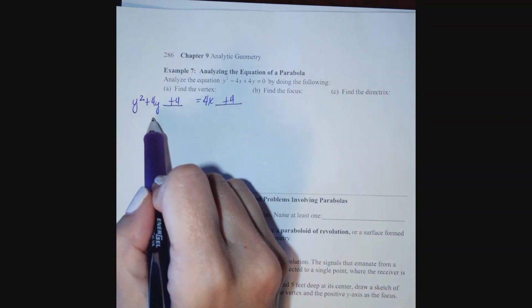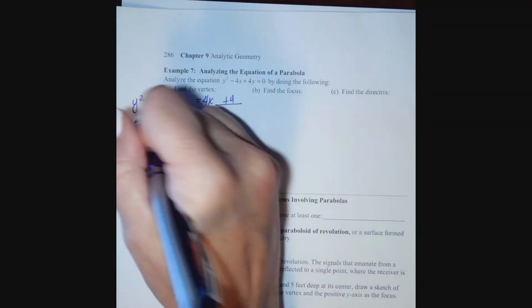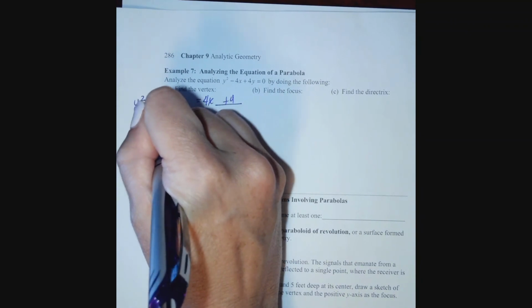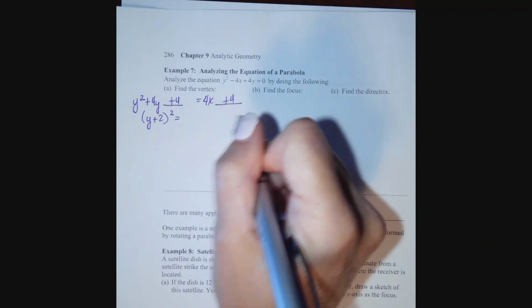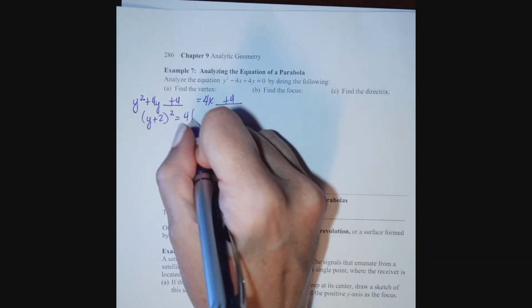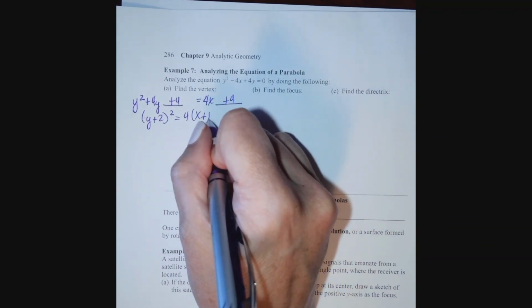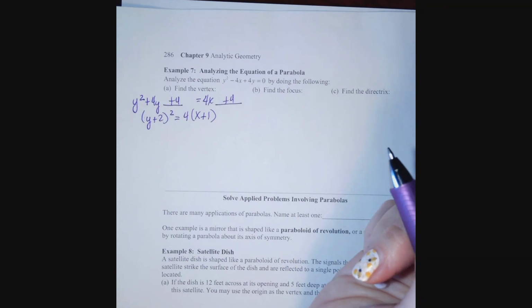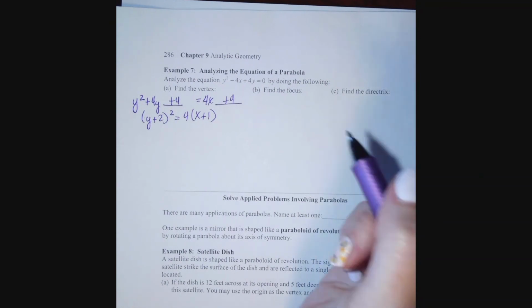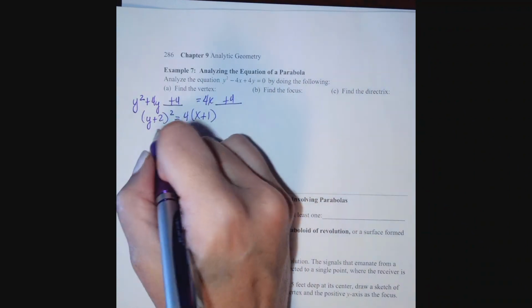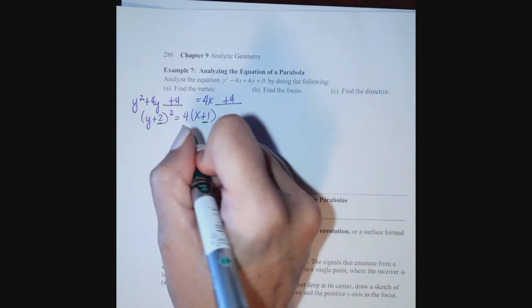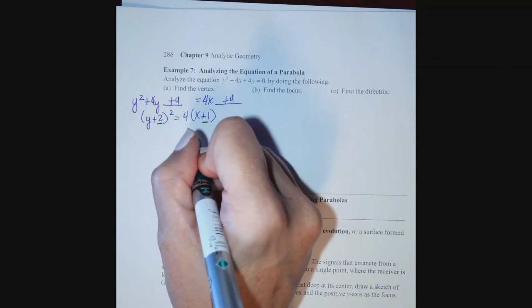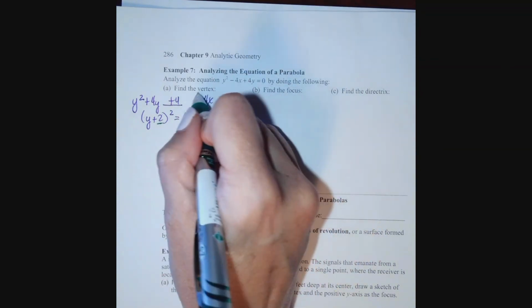Right here, I'm going to have my factor as x plus 2 quantity squared. That's what I wanted. Over here, let's pull out that common factor of 4 so that I have x plus 1. So we've got our equation in the right form, the correct form. This lets me know my horizontal and vertical shifts, and it can help me calculate A when I get ready for that. Right now we're just finding the vertex.